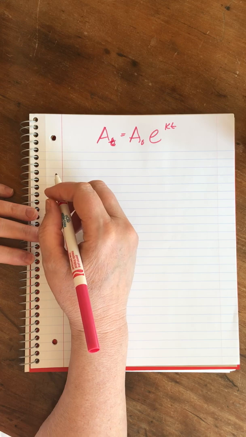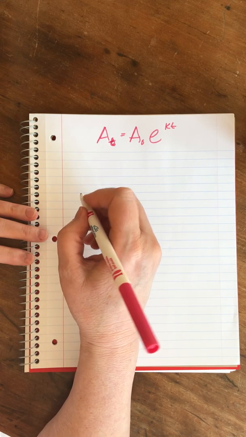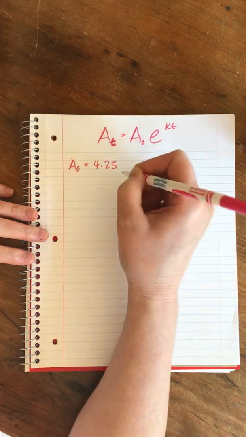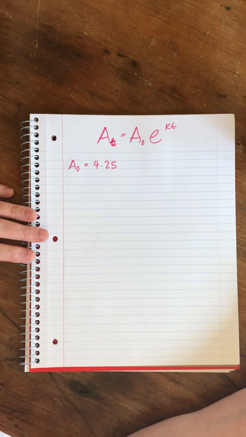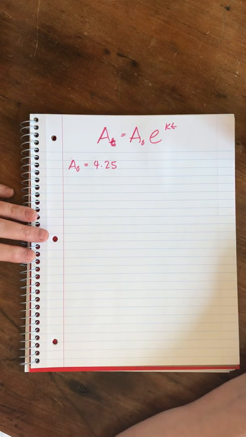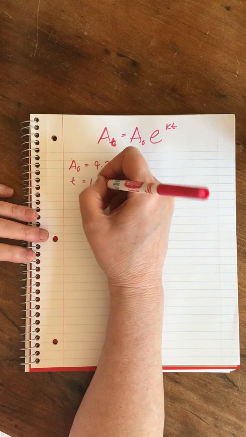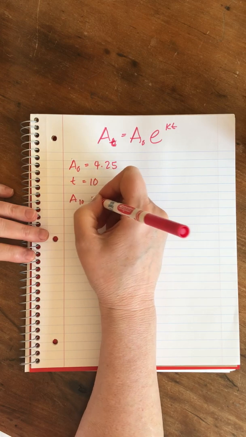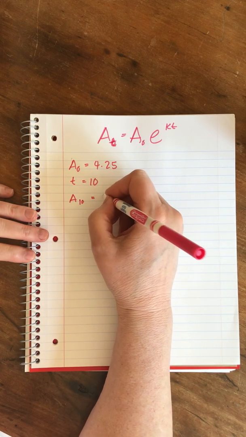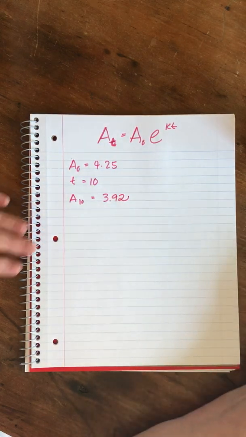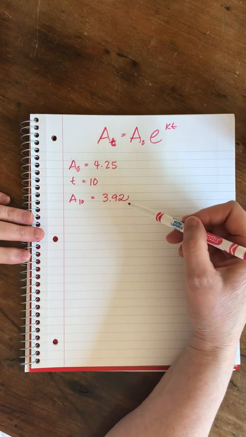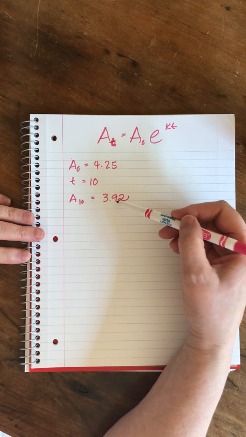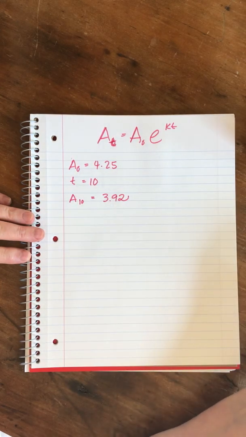In the beginning, there were 4.25 ounces of radioactive material. So the original amount equals 4.25. We don't need to put the unit on there, it's fine. It decayed exponentially. Yay, we get to use this. 10 years later, when t equals 10, 3.92 ounces remained. This is how radioactive material works. It decays, right, and it drops over time. So that makes sense. We're seeing a decrease rather than with the bacteria we saw it increase.